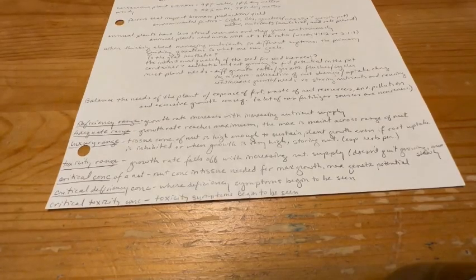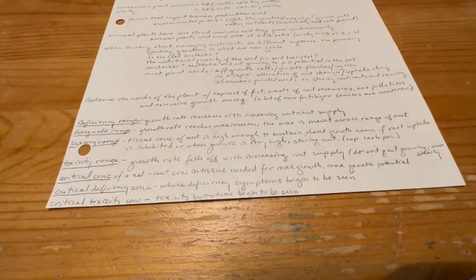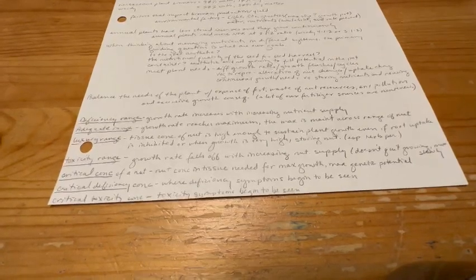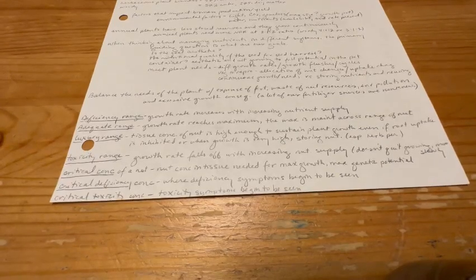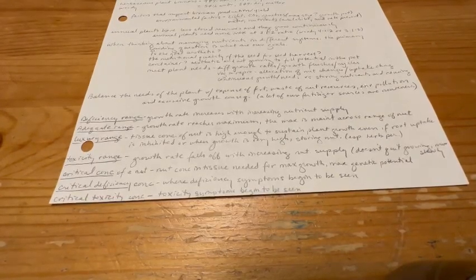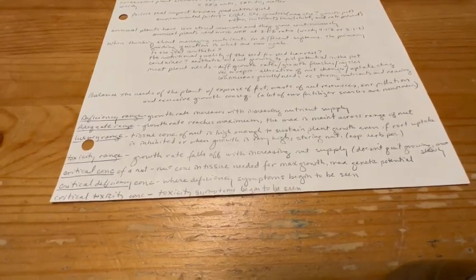Adequate range. The growth rate reaches maximum and the maximum is maintained across the range of nutrients.